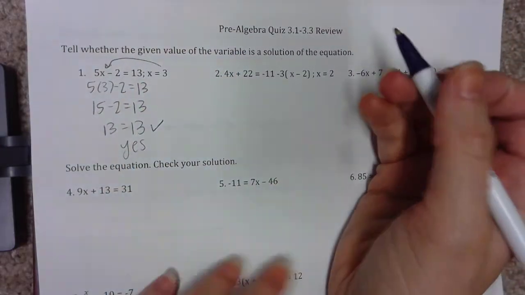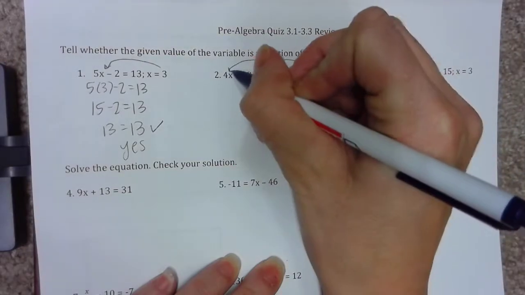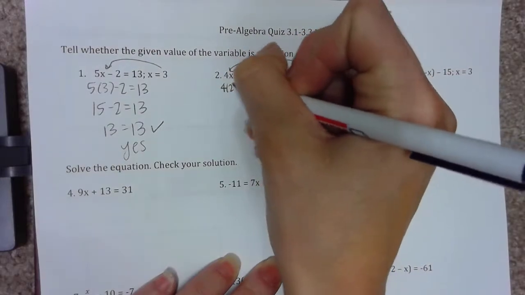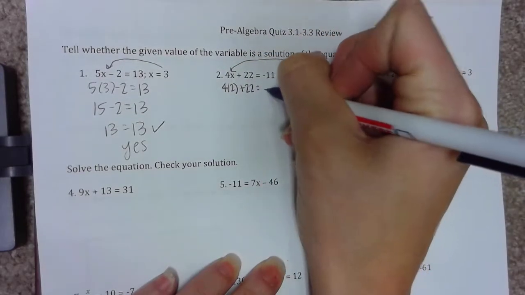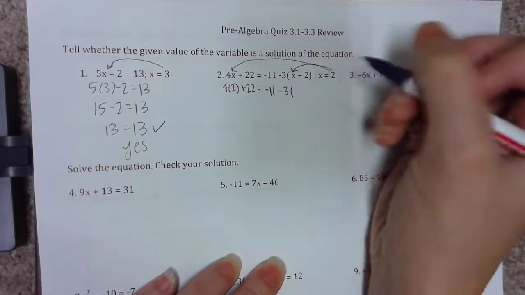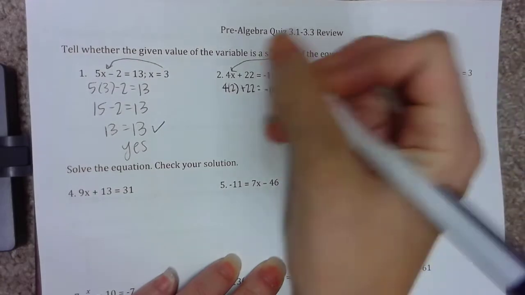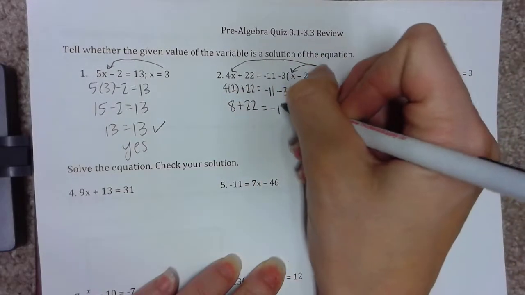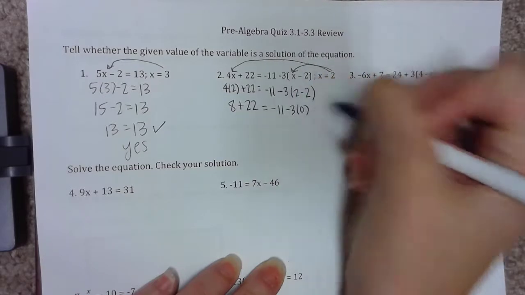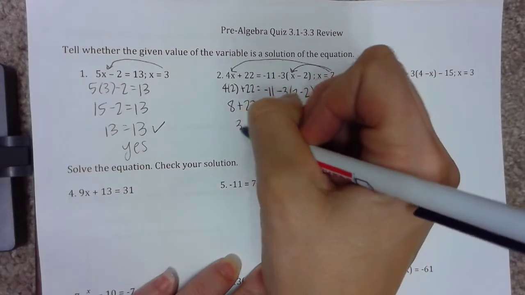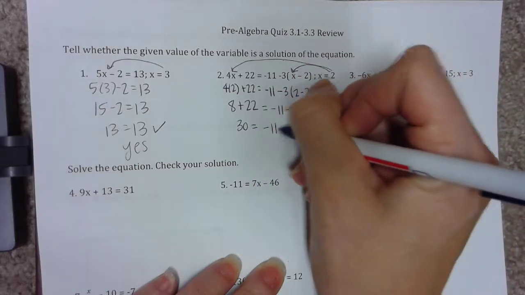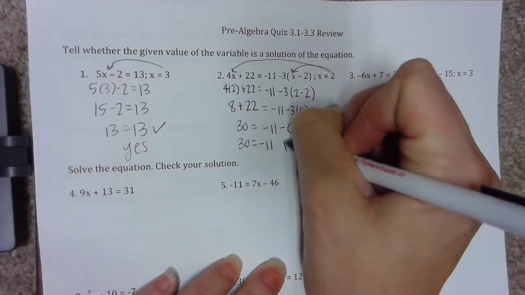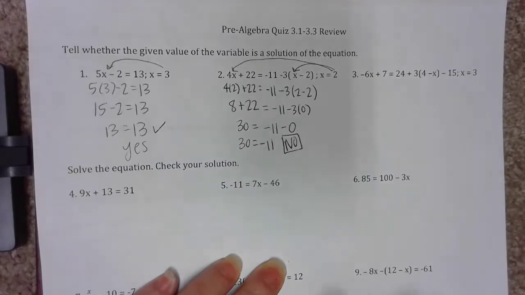Okay. For number 2, it's a little bit harder. This time you've got 2 variables. So you plug in 2 for both of those. So 4 times 2 plus 22 equals negative 11 minus 3 times 2 minus 2. So then I have 8 plus 22 over here equals negative 11 minus 3 times 0. Follow order of operations. 30 equals negative 11 minus 0. Multiply those first. 30 equals negative 11. So no, that is not a solution.